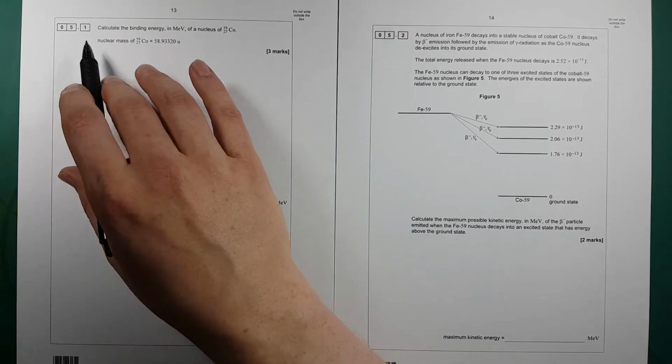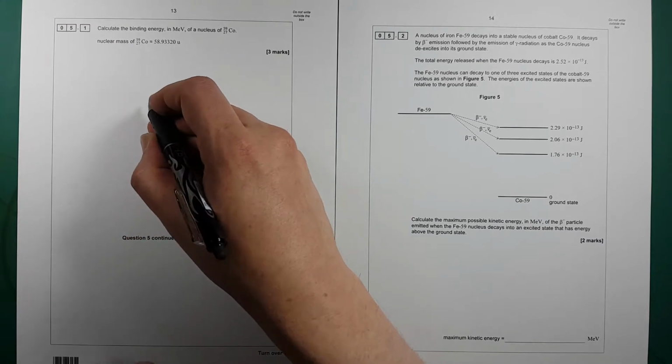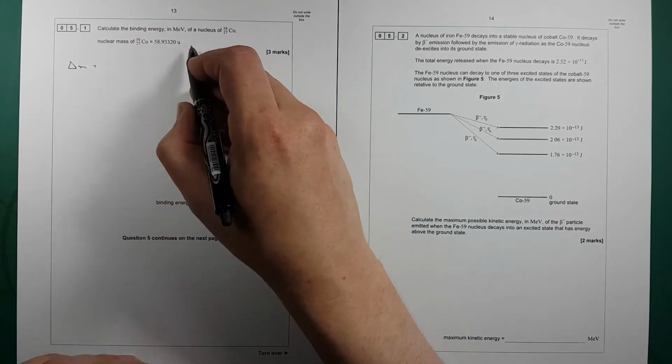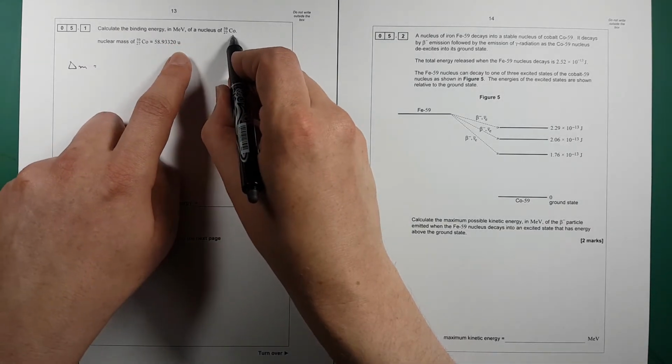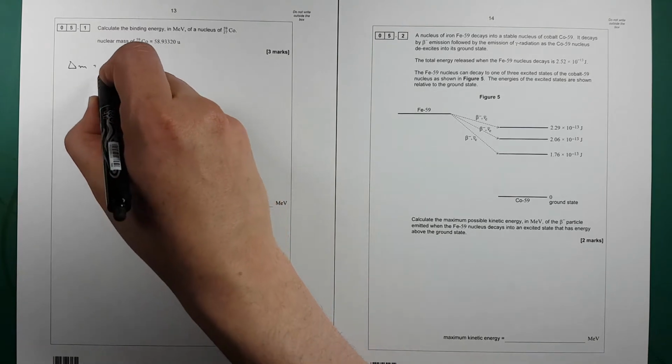Question 5 is a binding energy equation, nuclear decay. So we need to find the mass defect first. The defect in mass is the mass of all the individual particles that make the thing up, take away the mass of the thing when it's actually all bound together.